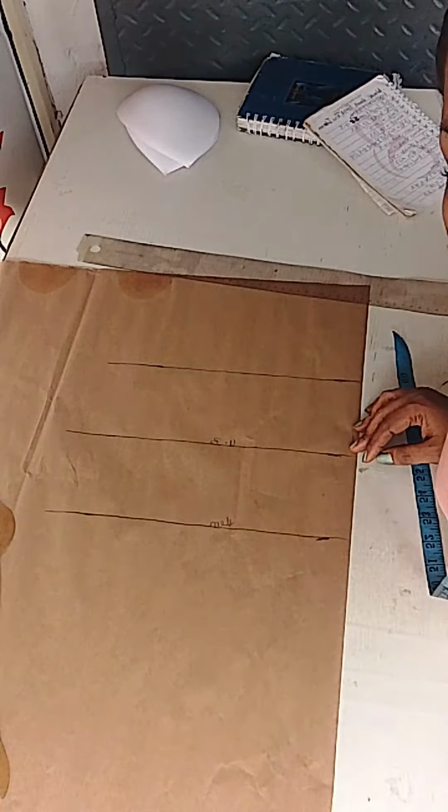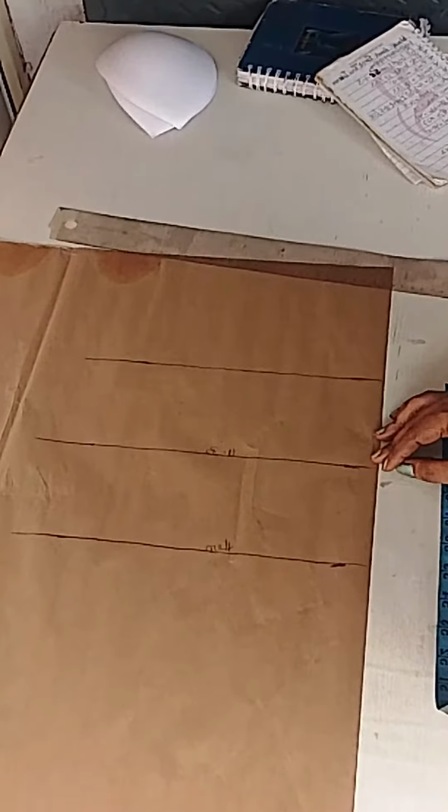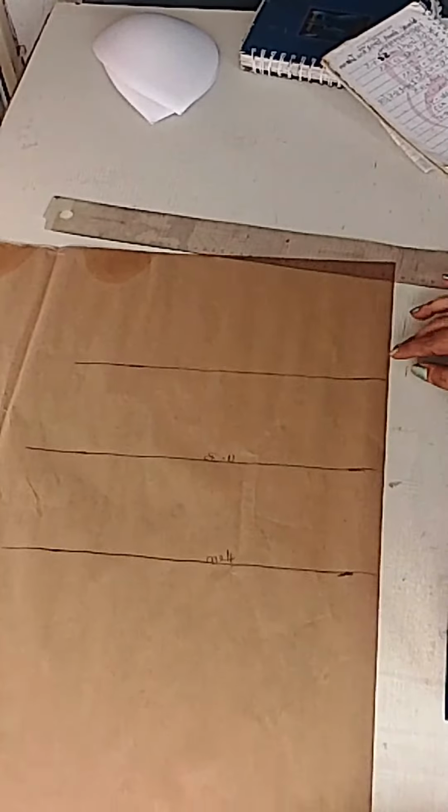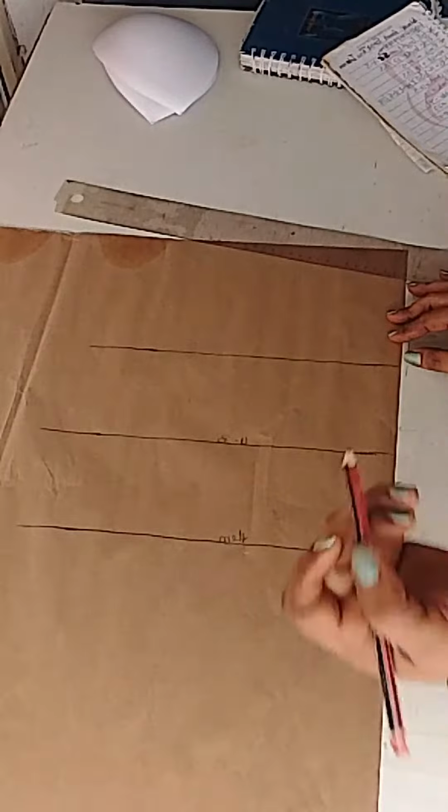Are you seeing the pencil properly? Are you seeing properly? Let me know.